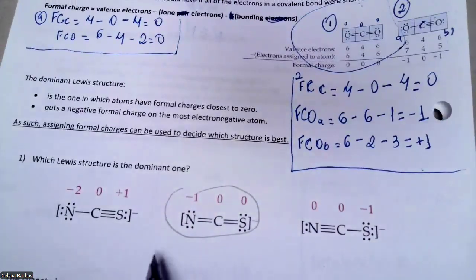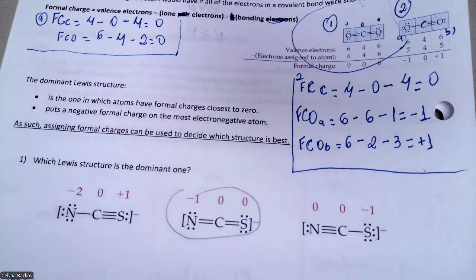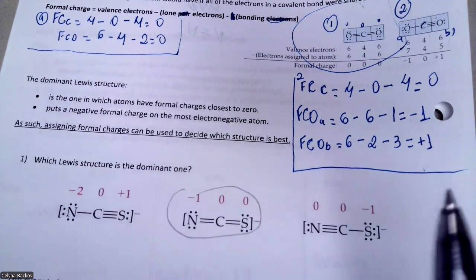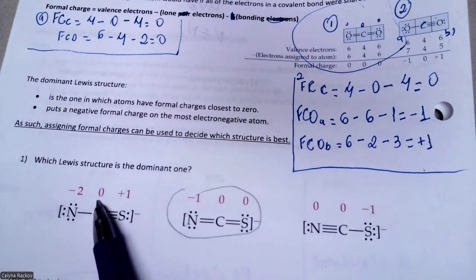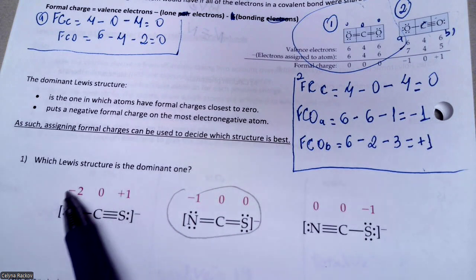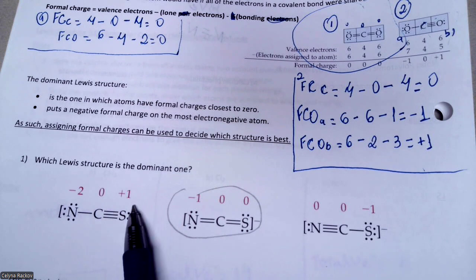Okay, for example, between these three structures, which one is the dominant one? Let's check. The first one, we have just 1, 0, +1, and -2. So we already know this one will not be the dominant structure, right?